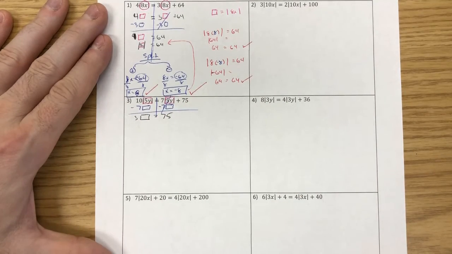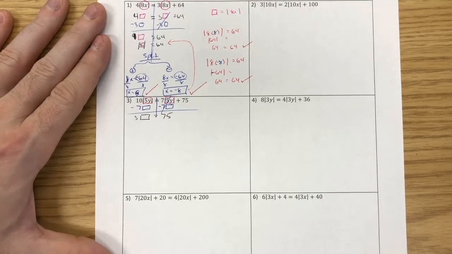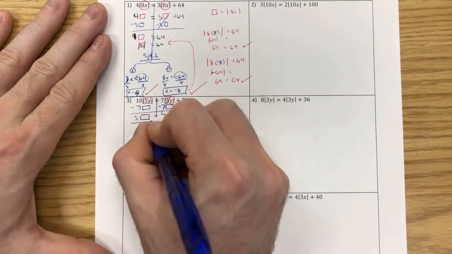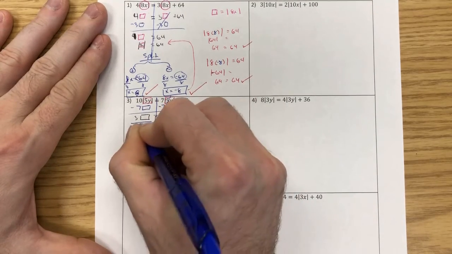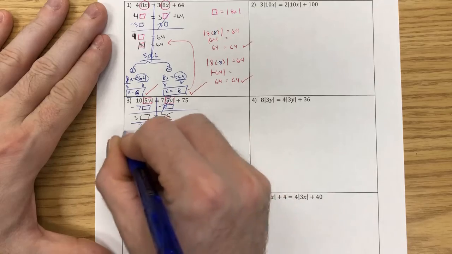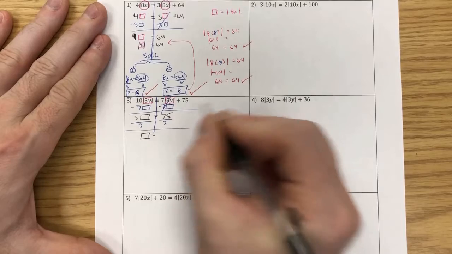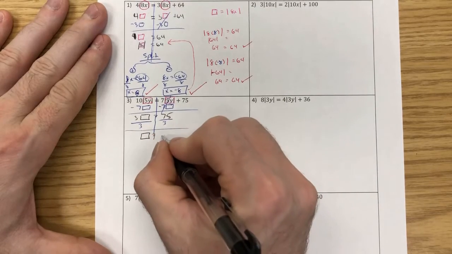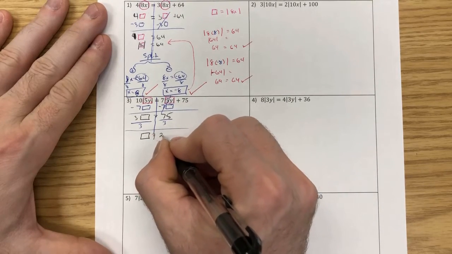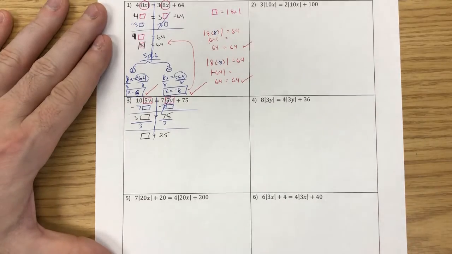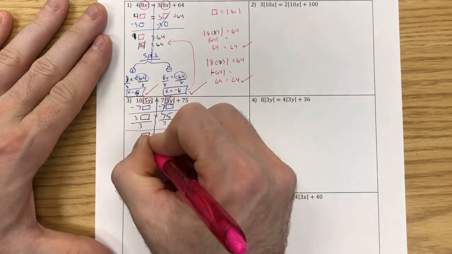And so you kind of see where we're going with this. I'm leaving it intentionally blank to allow me to manipulate the equation in such a way that I eliminate everything outside of my box or outside of my absolute value brackets. So I get box is equal to 25. Now remember, what was in my box? Well, it was a 5y.